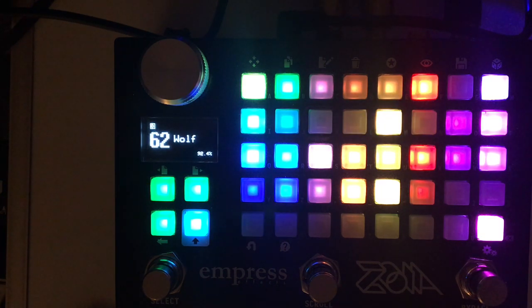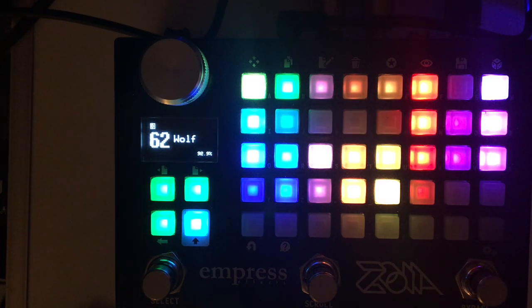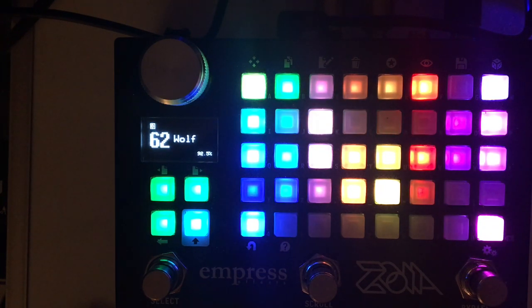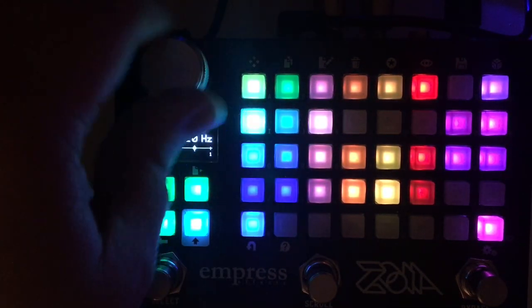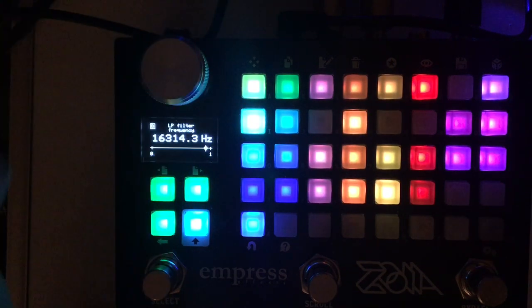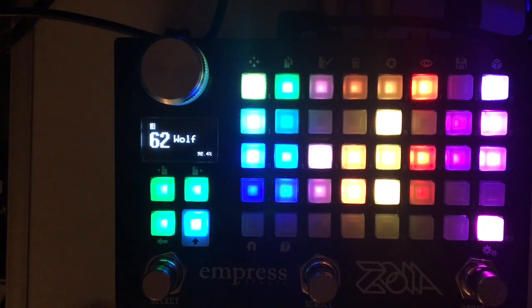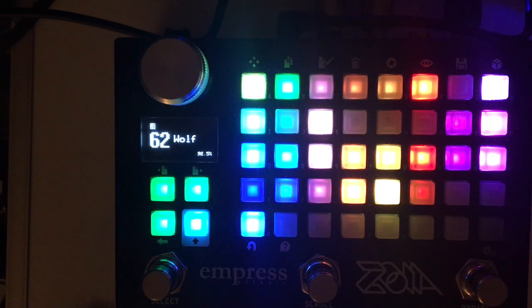Because of the filtering in the feedback path, they'll eventually decay rather than loop endlessly unless you set the filter to be more open. That will affect the decay amount. When you're adjusting the filter, you might hear some clicking.